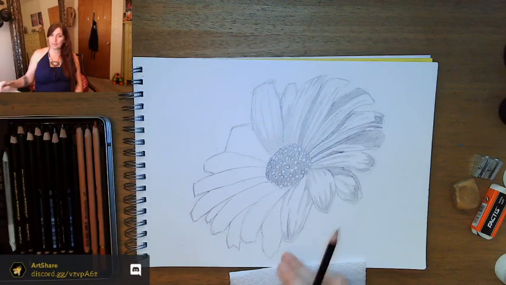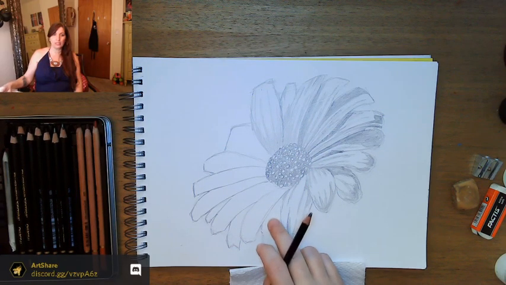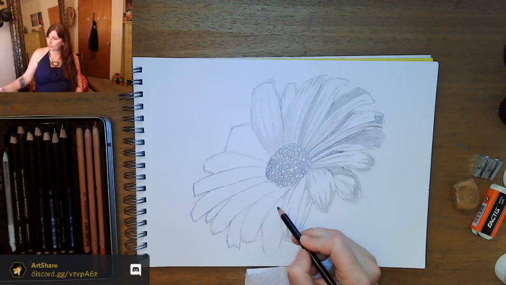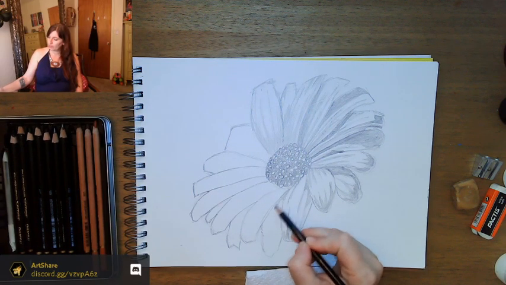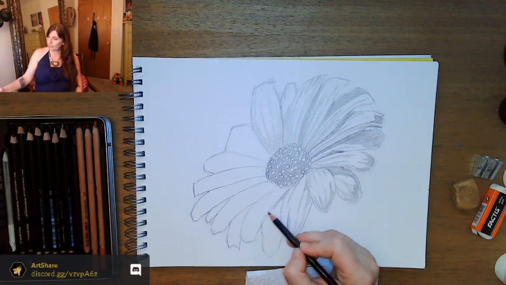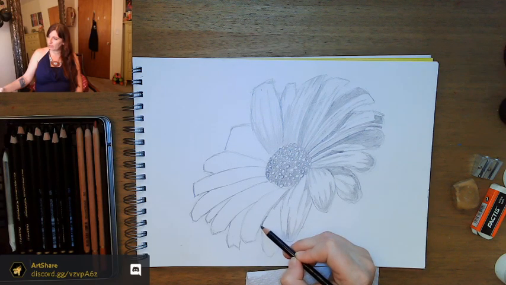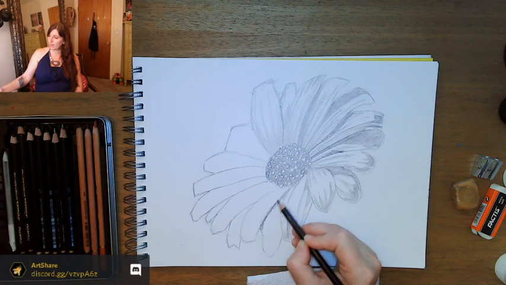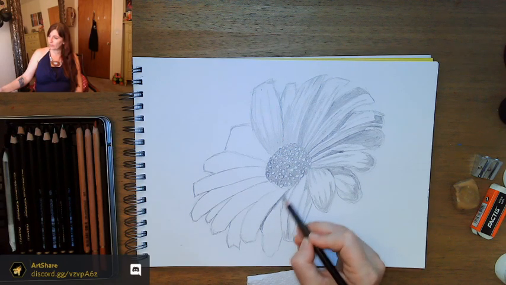Okay, now here, this one here is almost entirely in shadow. So we're gonna, it's a little bit darker on this side. Conceivably, there's another petal down here that you can't really see. And that's the idea of why we're doing that dark.